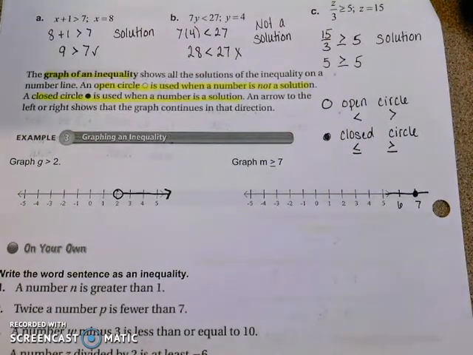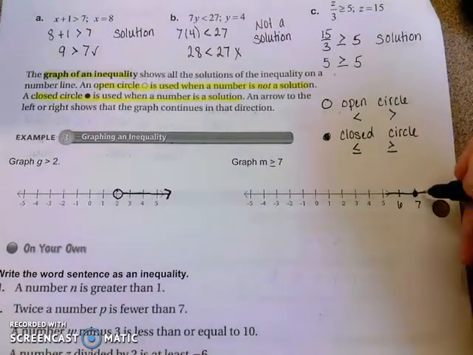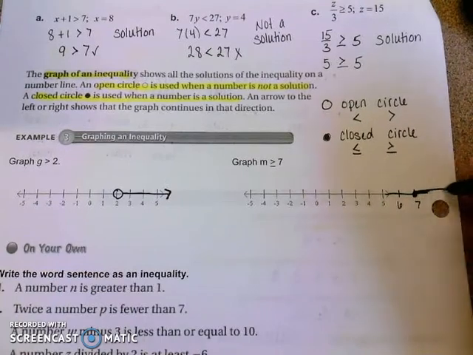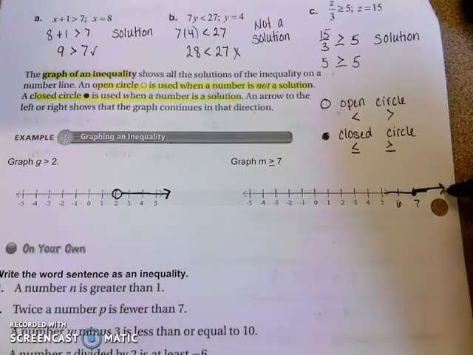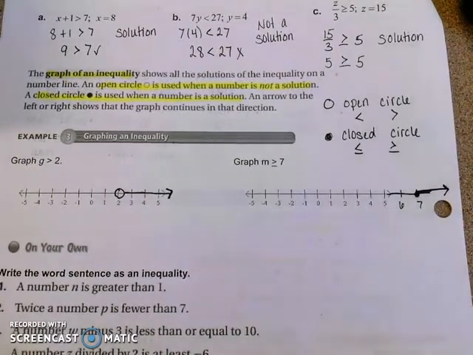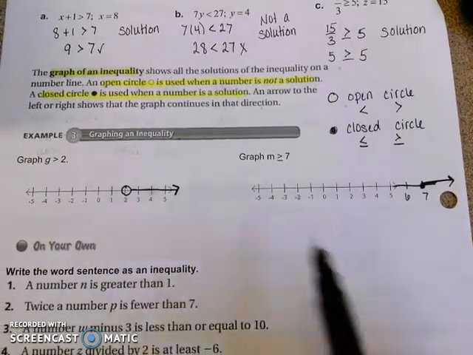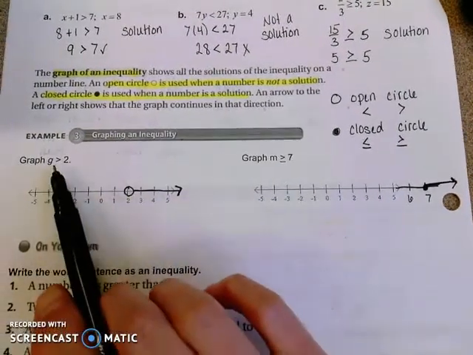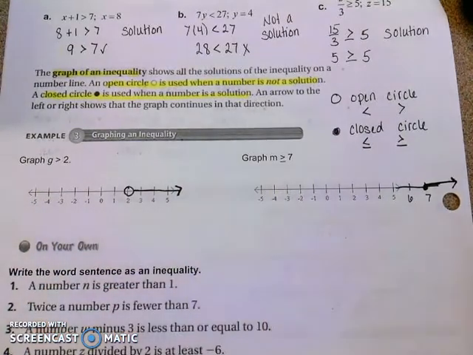It can be equal to that. And then I'm going to draw a line showing everything greater than that as well. So 7, 8, 27, 42, anything greater than 7 and 7. One thing you'll notice when you're graphing is that your arrow is going to go in the direction of your symbol.